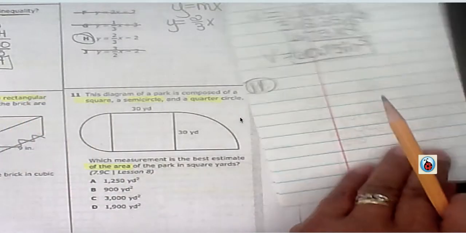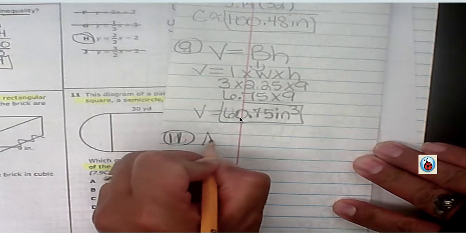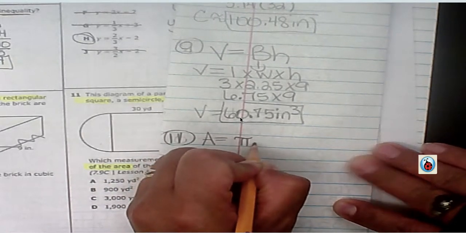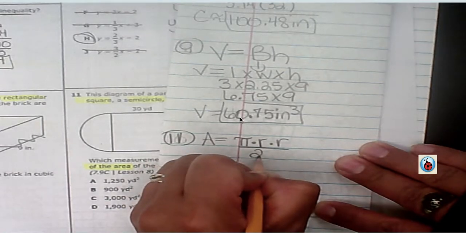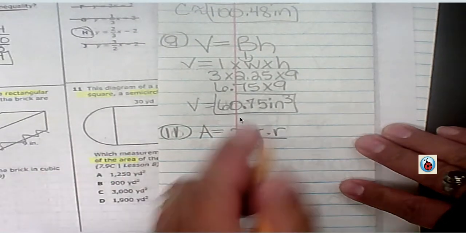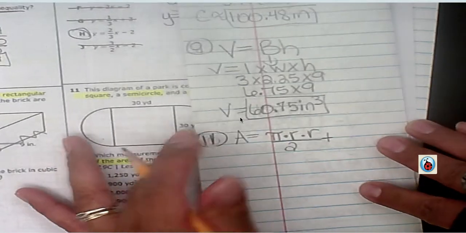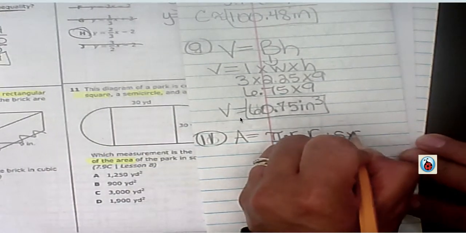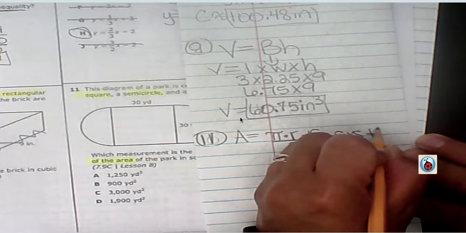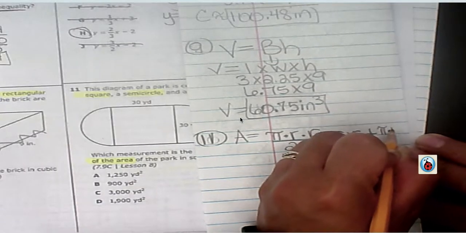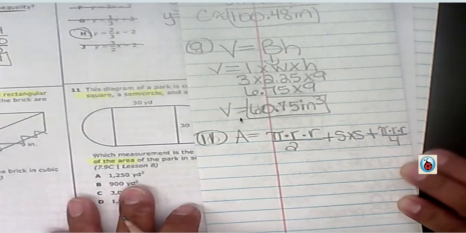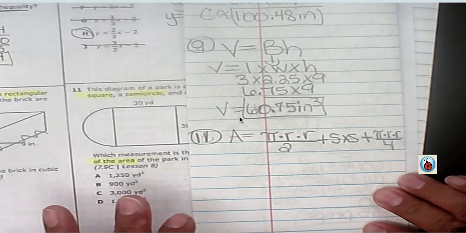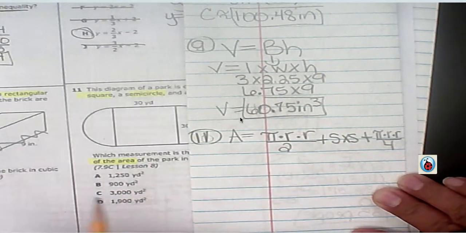So we're going to write down the formula for circle, which is pi times radius times radius. It is a semicircle, so I got to divide that by 2. Then I'm going to include to that the area of the square, which is side times side. And then I'm going to add the area of a quarter circle, which is still pi times radius squared, divided by 4 because it's a quarter circle. And I know that looks like a lot, but now it's just a matter of plugging in your numbers.